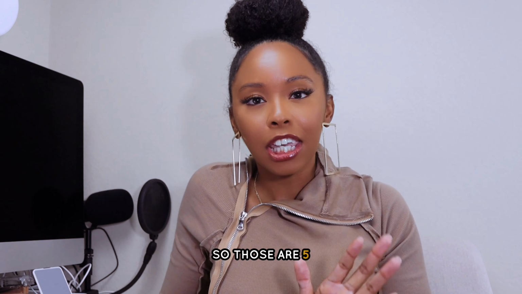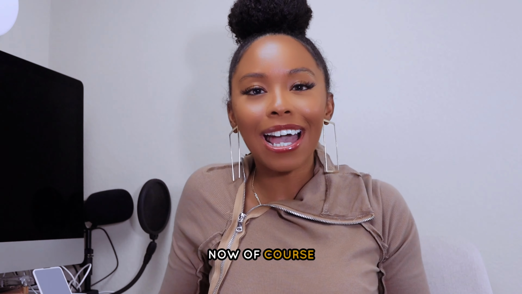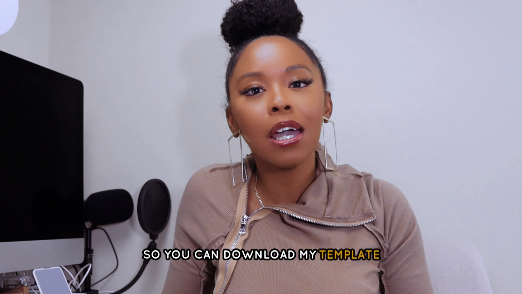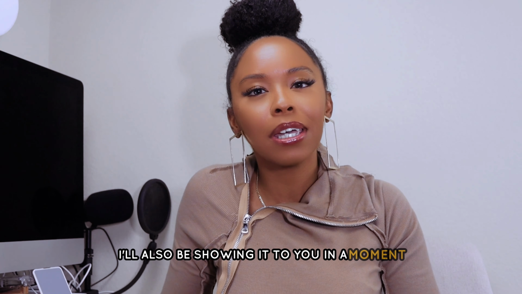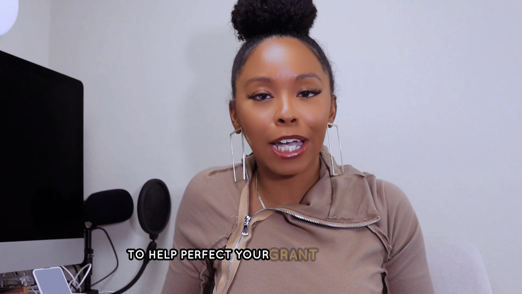So those are 5 key elements that you'll want to include in your grant application. Now, of course, I have a grant template for you guys, which I have linked down below in the description box, so you can download my template. I'll also be showing it to you in a moment. I just want to go through some additional tips to help perfect your grant application.